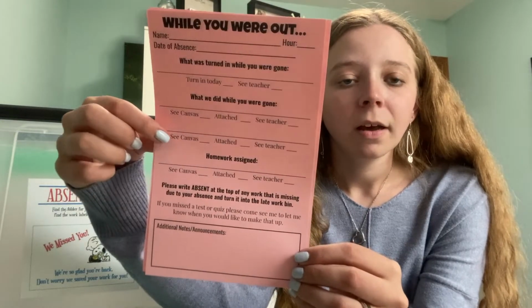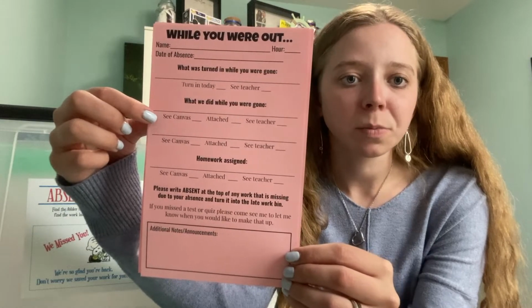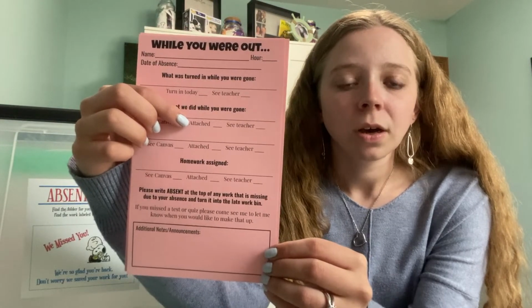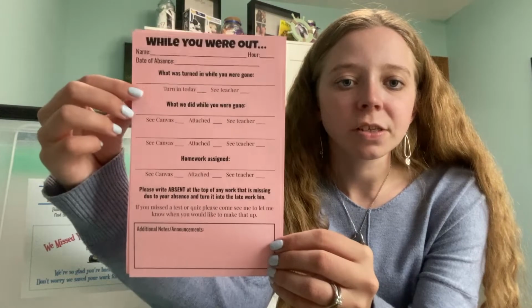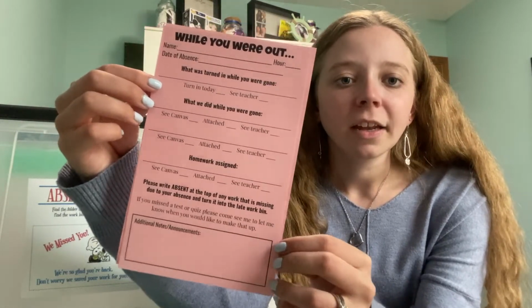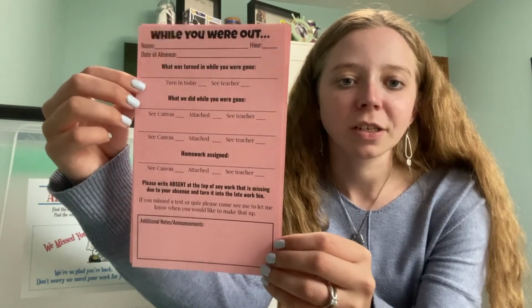With these, it says whether they need to check our Canvas page or our online management software, or if they have it attached to this slip, or if they need to see me. Then at the end, it tells them where they need to turn in their assignments, if they need to turn something in, and if they missed a quiz or a test, it reminds them to come talk to me.